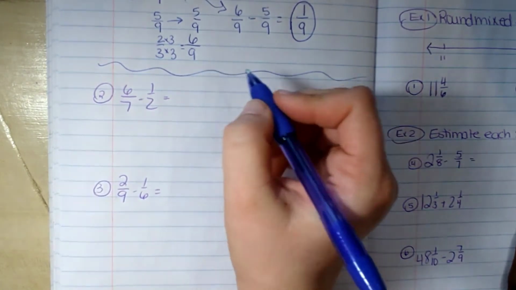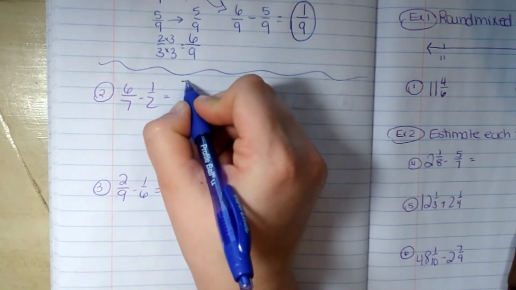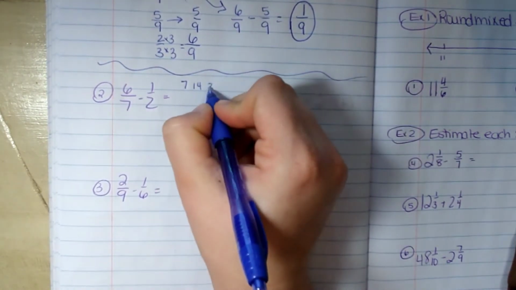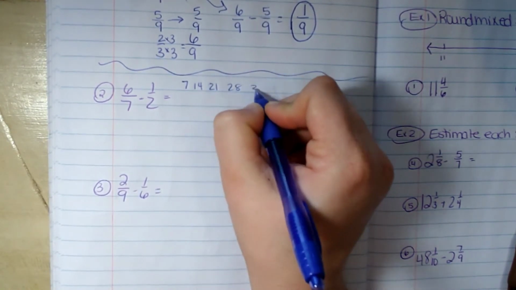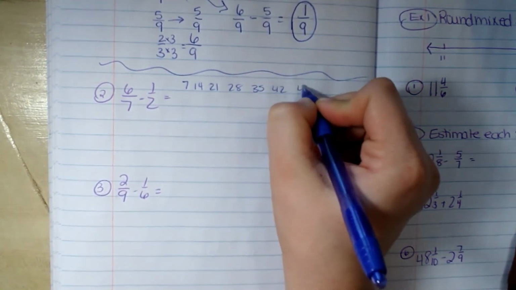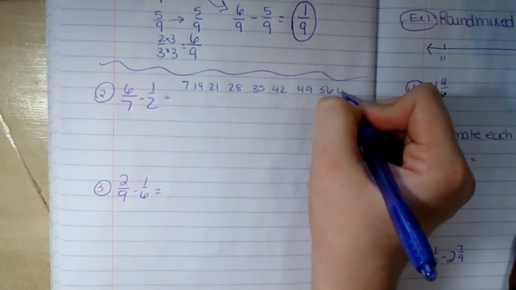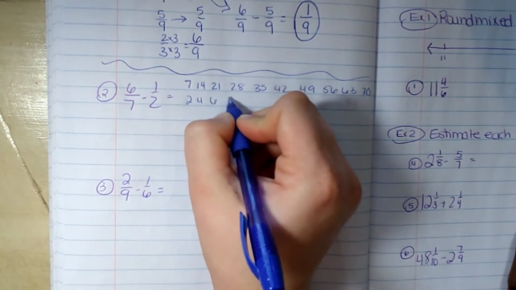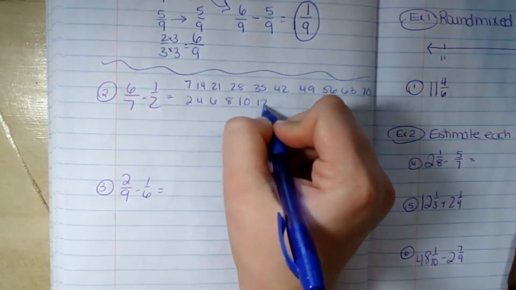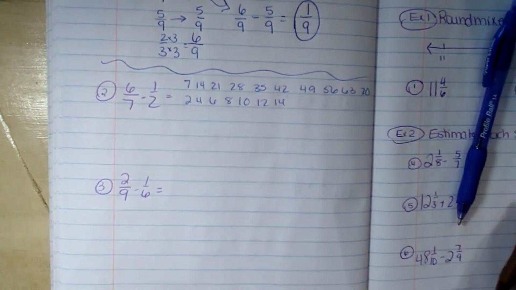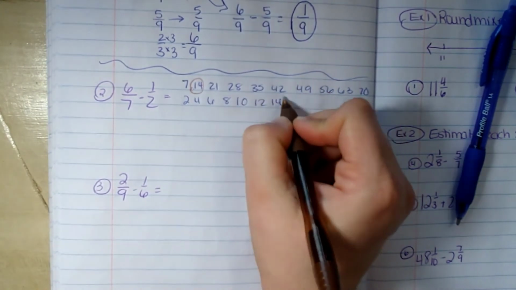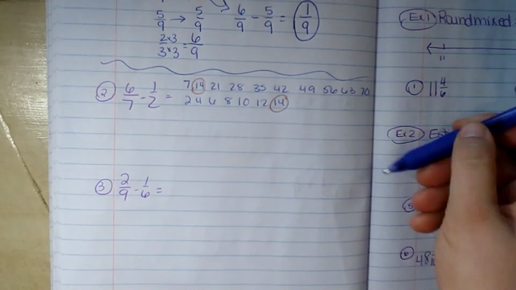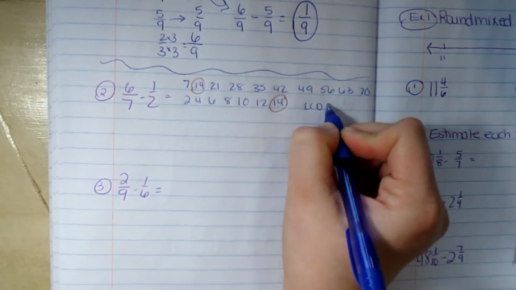Okay, my next one, 6/7 and 1/2. So I'm going to go 7, 14, 21, 28, 35, 42, 49, 56, 63, 70. Then 2, 4, 6, 8, 10, 12, 14. Oh, I hit one. I can stop when I hit one that they have in common. So my LCD is 14.